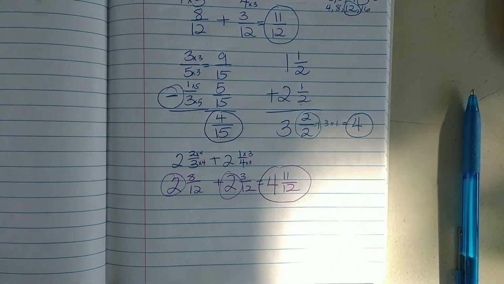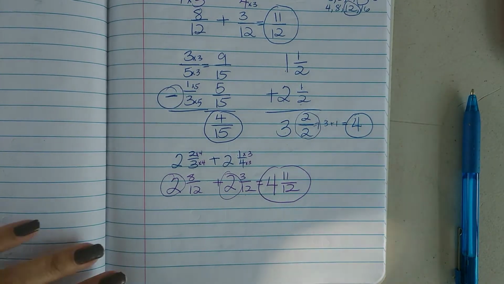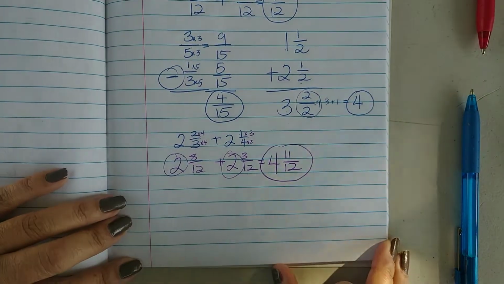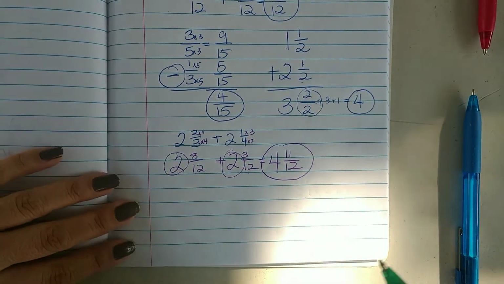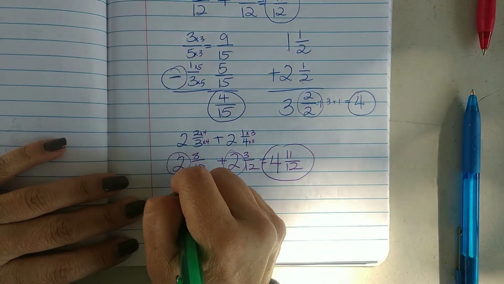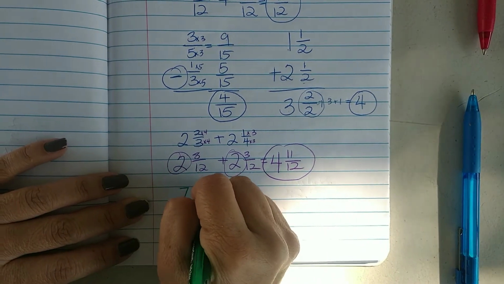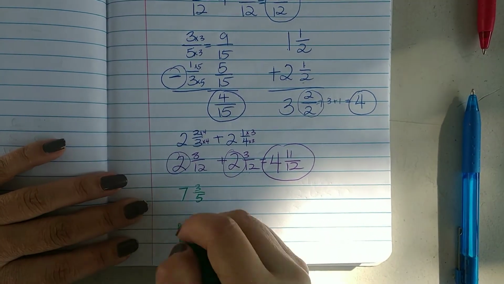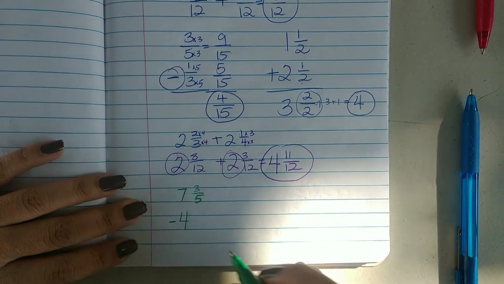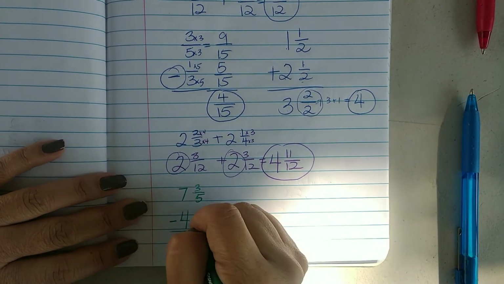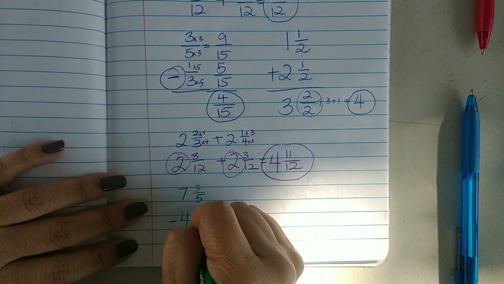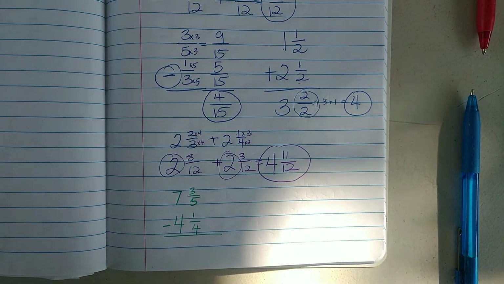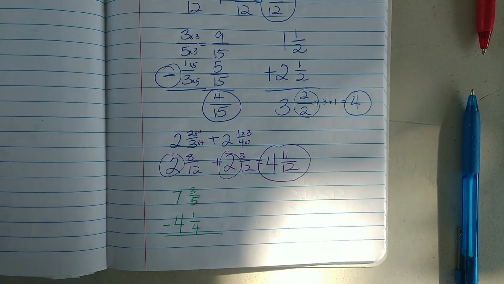So remember, you always need to check your signs to see that you are subtracting. Let me move my paper up so that you're able to see it. So let's do 7 and 3/5 minus 4 and 1/4. Okay, the denominators are not the same, so I need to make sure my denominators are the same.